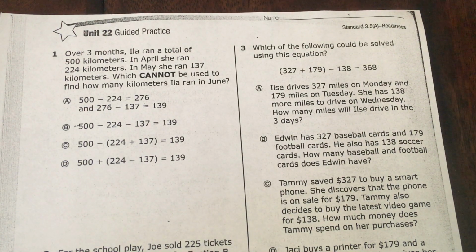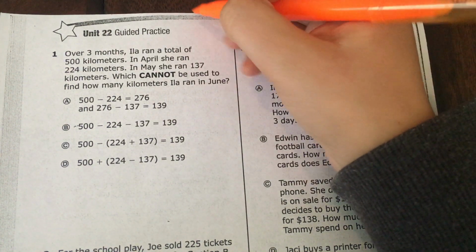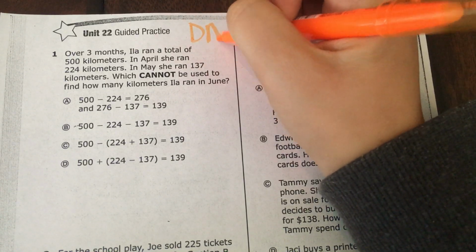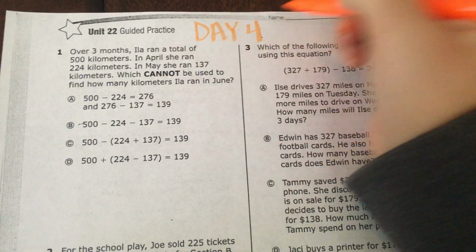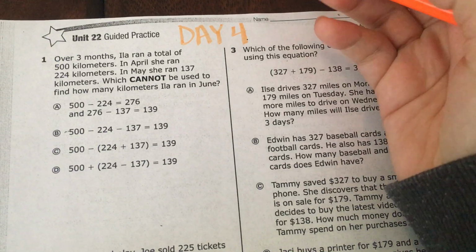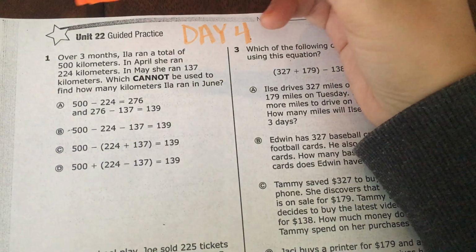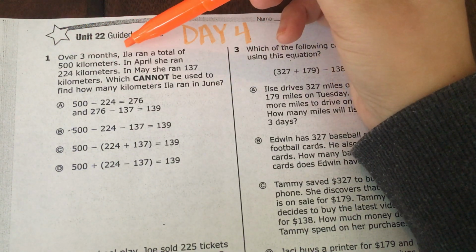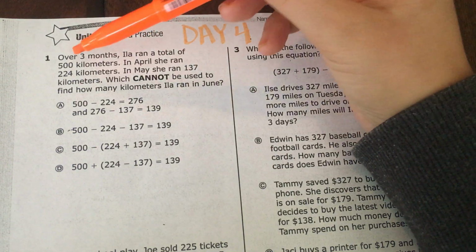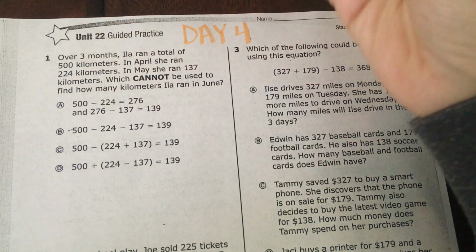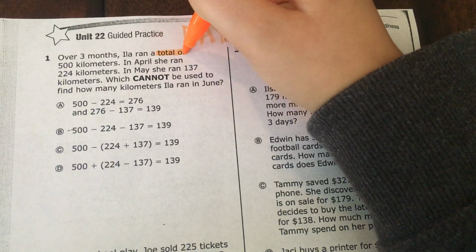Hi guys, today we're going to be working out 1 and 2 step problem solving using addition and subtraction. So please make sure that you have day 4 up at the top. So let's get started. Number 1 says, over 3 months, Ela ran a total of 500 kilometers. So that's our total. That's important.